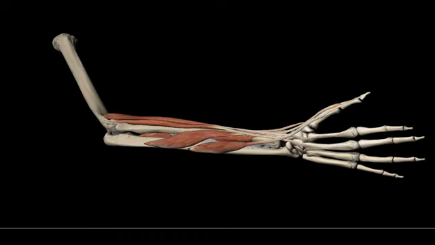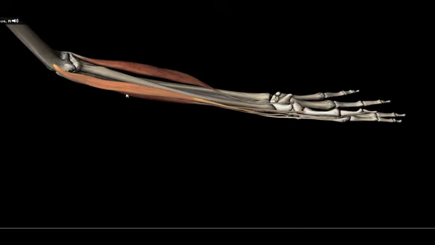Wrist abduction, or radial deviation, is a synergistic motion that occurs when we have extensors and flexors contracting simultaneously. So, taking a look at all the muscles responsible for radial deviation, we include the extensor pollicis longus, the abductor pollicis longus, the extensor pollicis brevis, but most specifically the extensor carpi radialis brevis, the extensor carpi radialis longus, working together with the flexor carpi radialis.